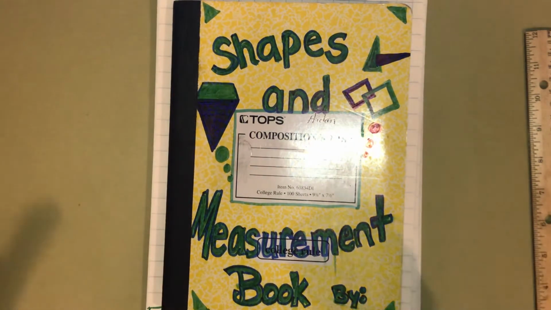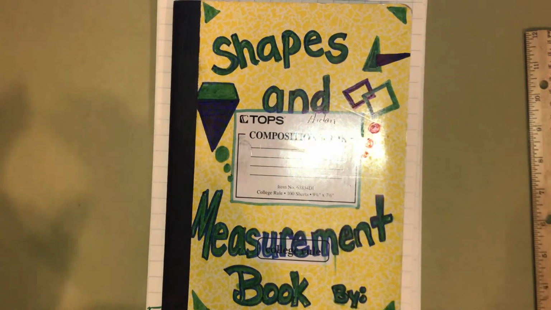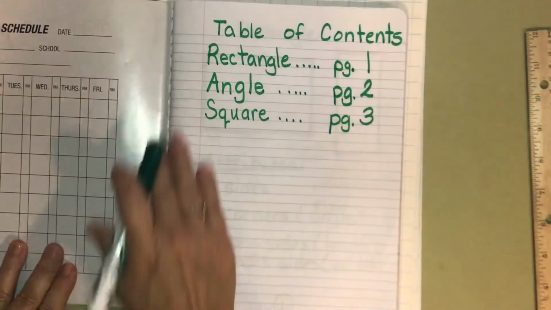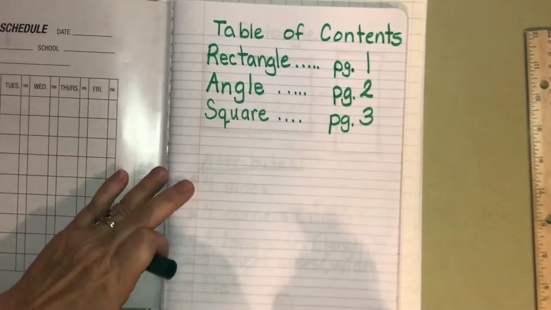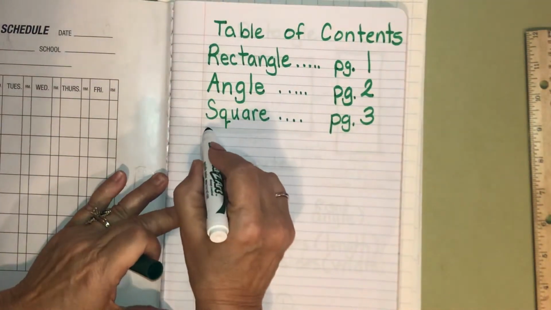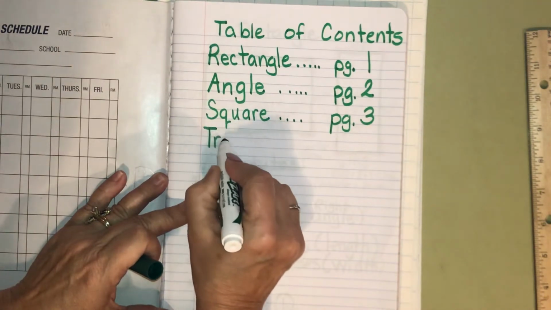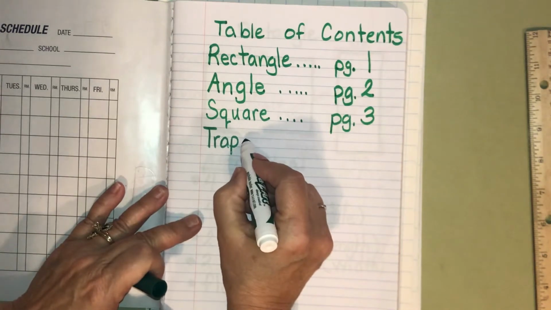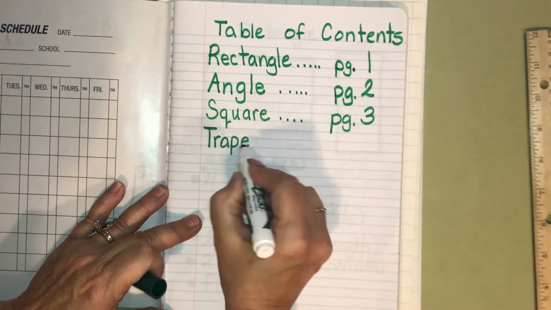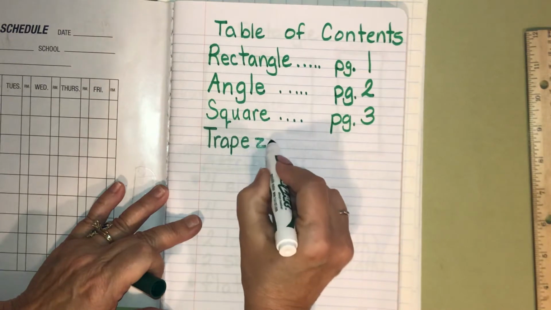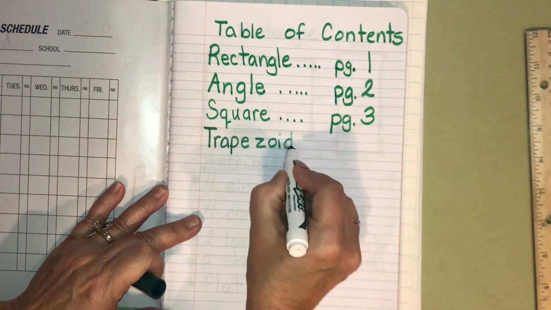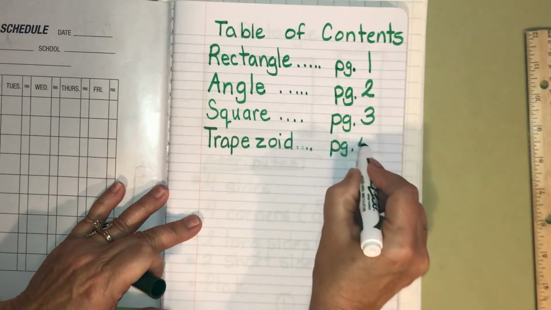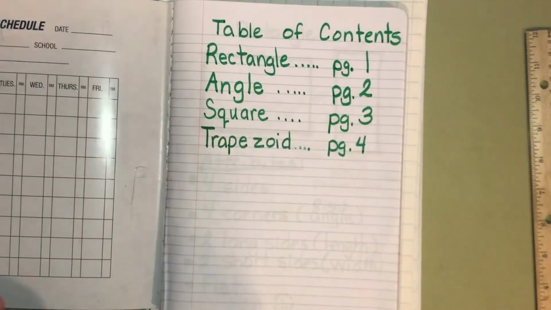Today in our Shapes and Measurement book, I'm excited because this is one of my favorite pages to do. Okay, so if you open it up in our table of contents, today we're going to write the shape trapezoid. Now be careful, because it sounds like it was probably an A or a U, but it's actually an E, trapezoid. Kind of a fun word. And that's going to be on page 4 in our Shapes and Measurement book.